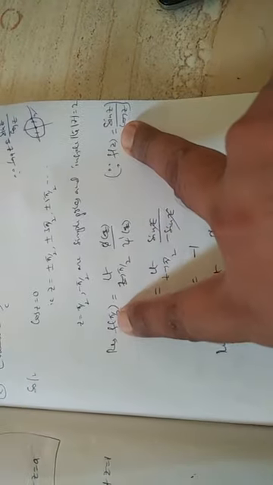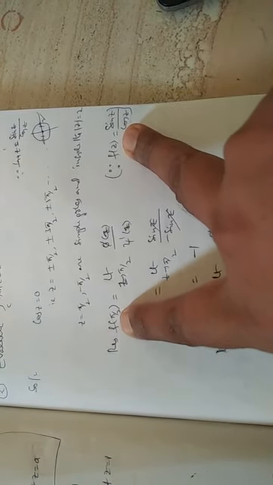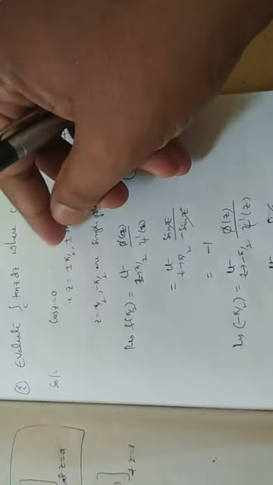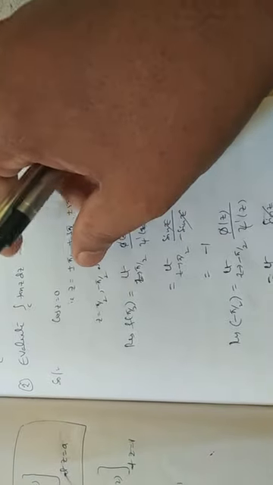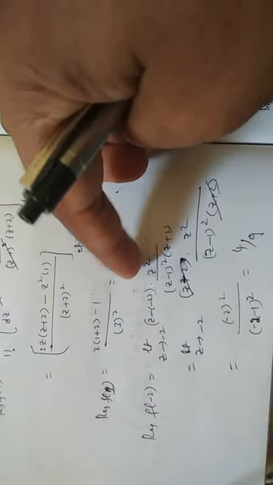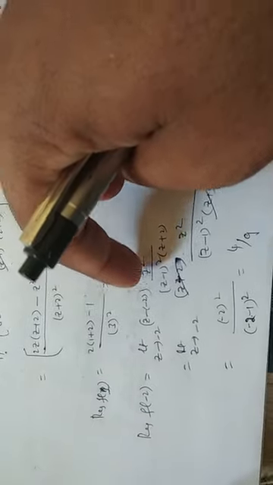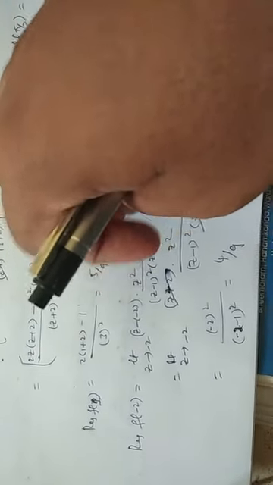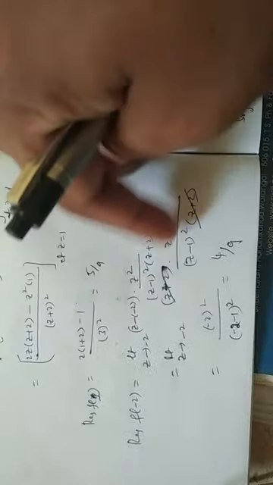First find the residue of f at pi by 2. To find this, we can't use the simple pole formula, z minus a into f of z, which I discussed in the previous problem. There you write f of z with a factor of z minus a, and they simply cancel to get the residue.